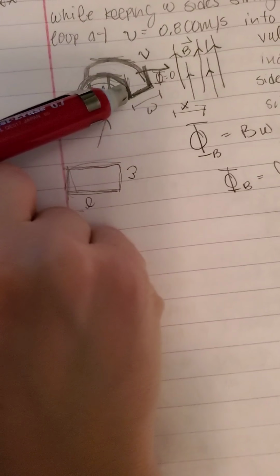And as we're moving our loop, just like in our lab, as we were moving material through a magnetic field and looking at the graphs, we saw that sine wave graph, the fluctuation as you moved the magnet through.